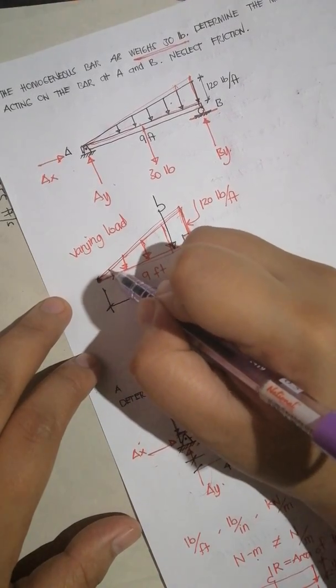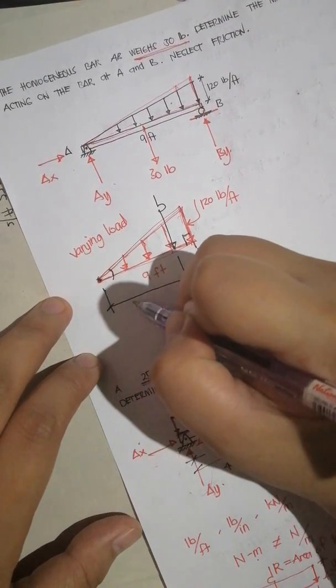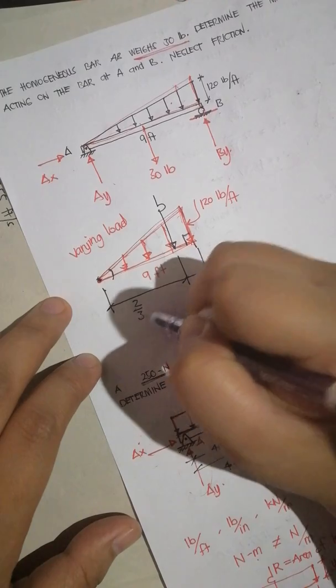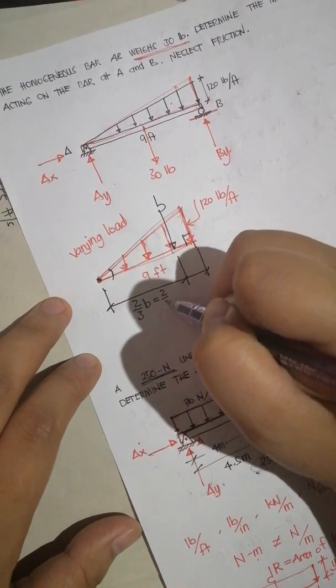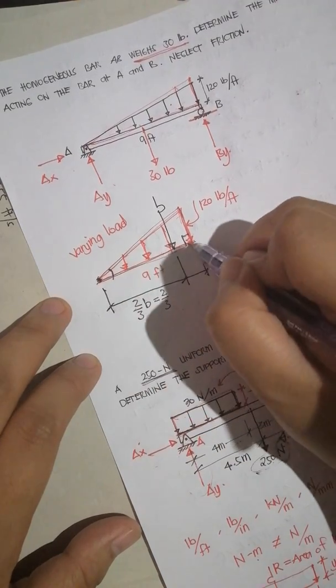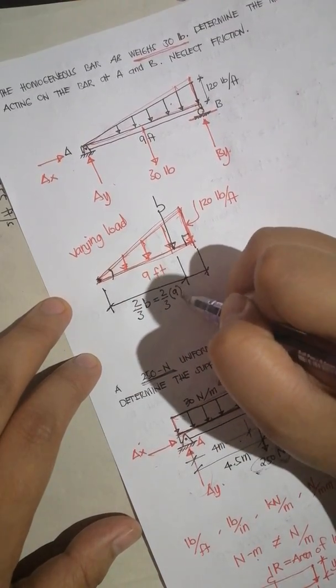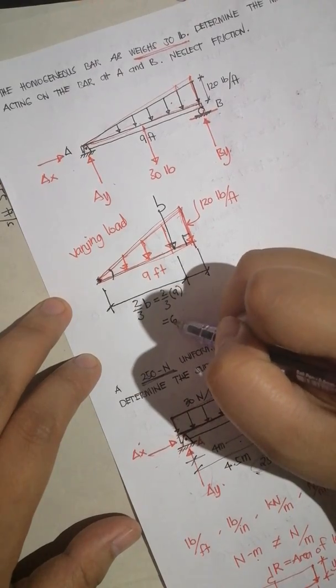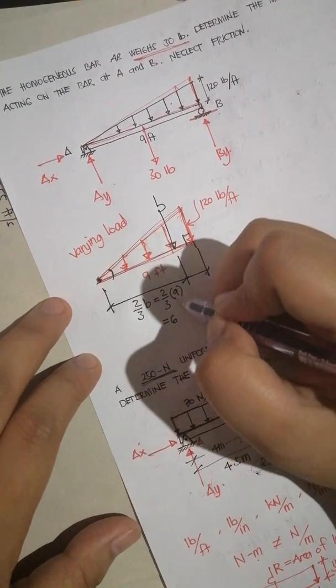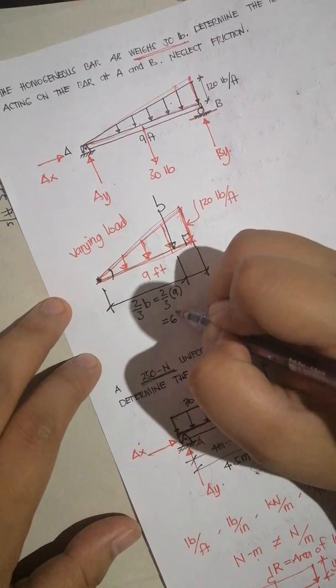The location from the acute angle will be 2/3 of the base, in this case 2/3 of the whole length, which is 9 feet, so it is equal to 6 feet.